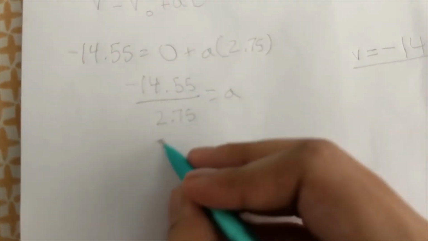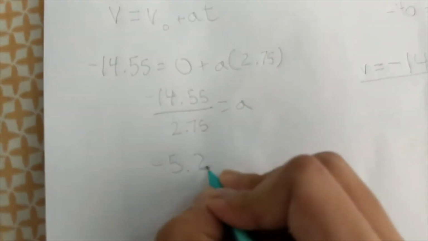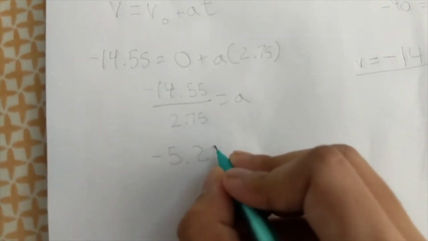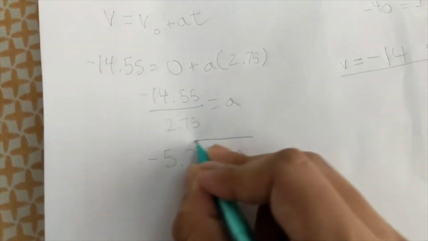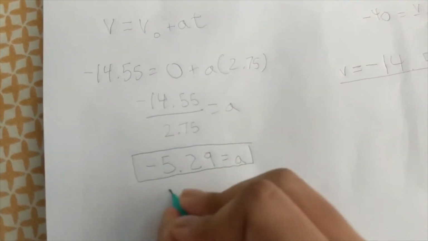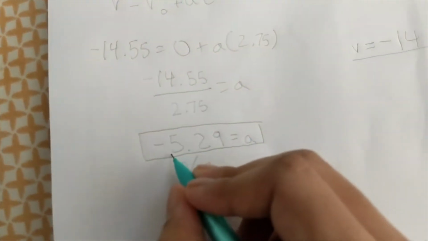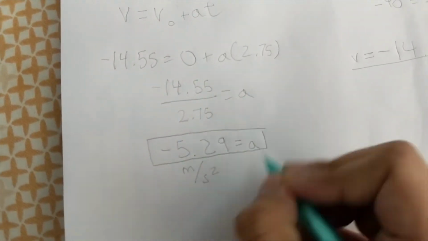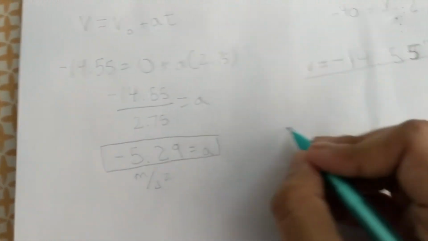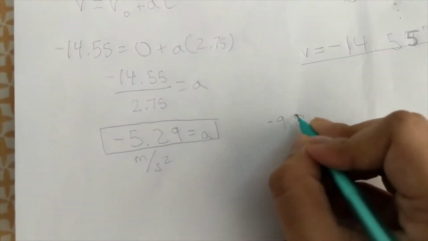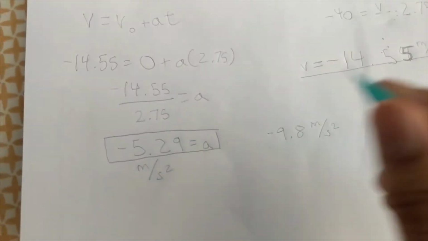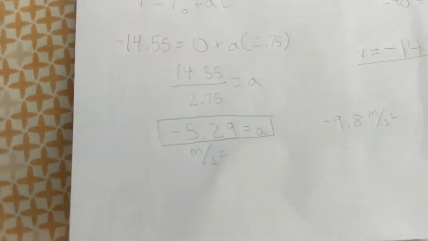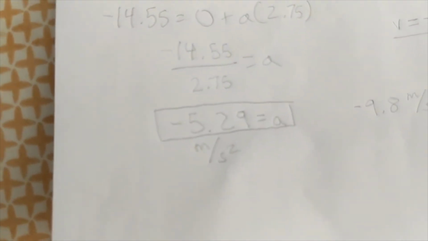Alright, calculated it. Now it's going to be negative 5.289, so I'm just going to round it to 5.29. So that is our acceleration in Minecraft, in meters per second squared, by the way. Negative 5.29 is equal to the acceleration in Minecraft. If you guys want some reference, negative 9.8 meters per second squared is the acceleration on Earth. In Minecraft, based on my calculations, it's going to be negative 5.29.